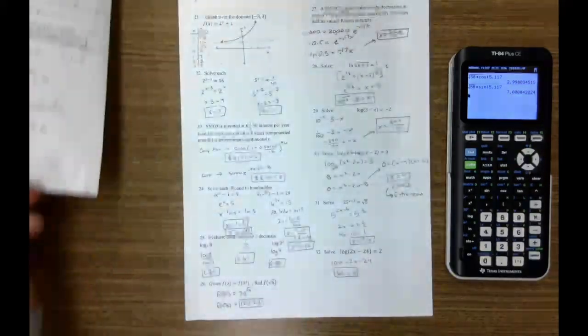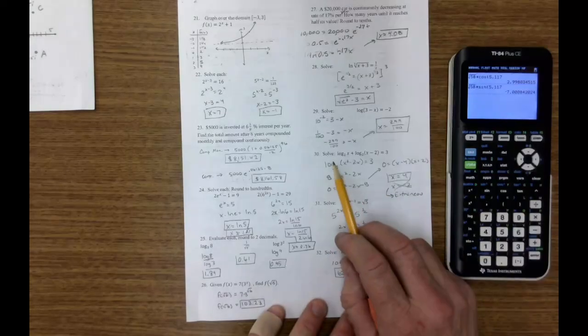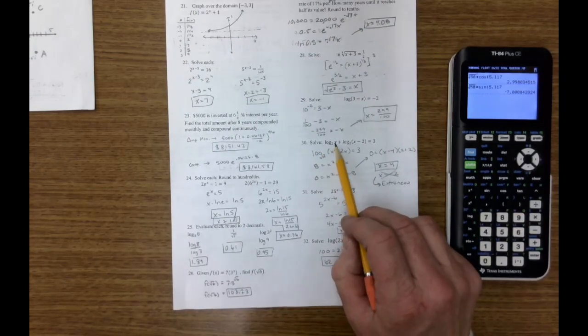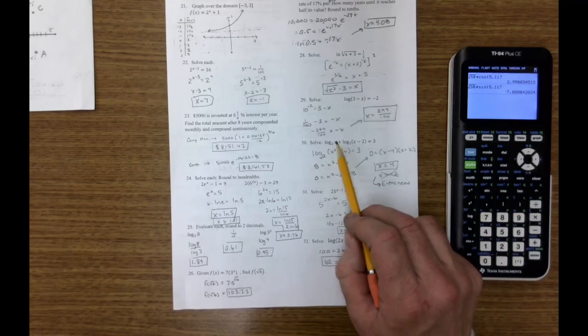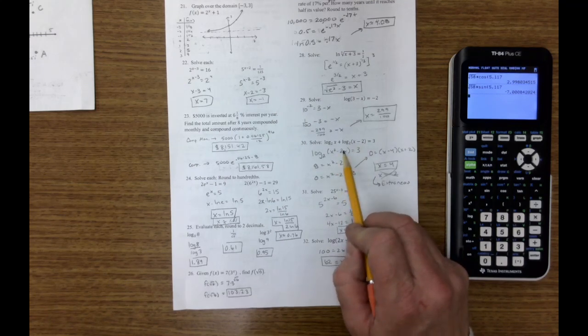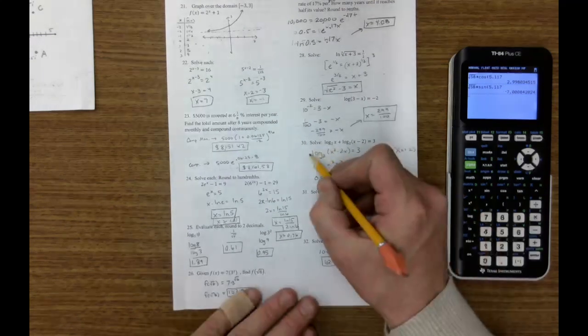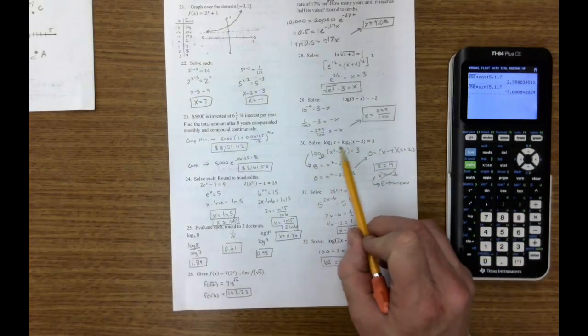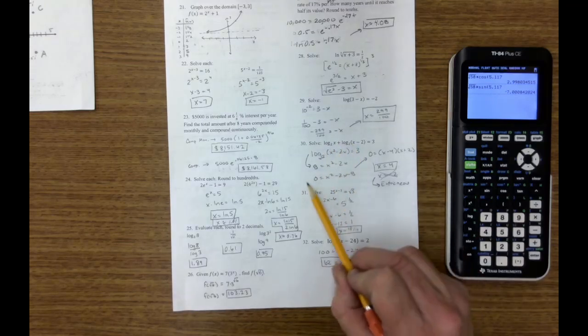All right, other questions that people asked about, number 30 right here. To find this one, the property of logs says if you're adding two logs with the same base, you can just multiply them. So this is just x times x, which is x squared. X times this is 2x. And then this step here, I took it from the world of logs to the world of exponents: 2 to the third is equal to that. And then from there we just solve it.